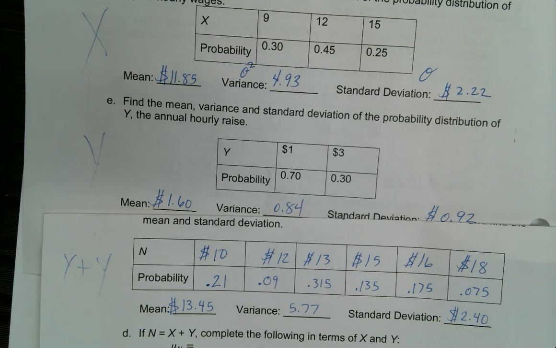What do you notice about the means? That one should be kind of obvious, right? If I'm adding my two variables together, I can just simply add the means. That's pretty straightforward. Add the means, and I get my new mean. That's an easy one. Does it work with standard deviations, though? Doesn't work with standard deviations. Does that work with variances, though? That's why we use variances.